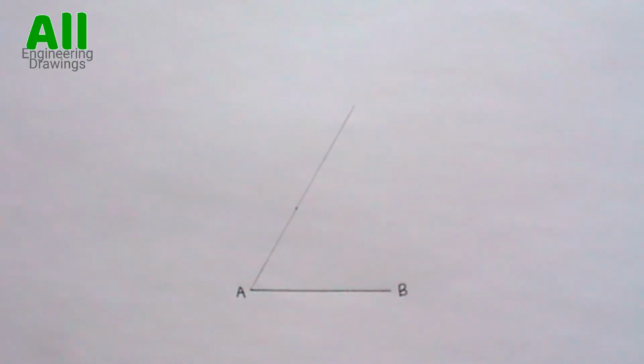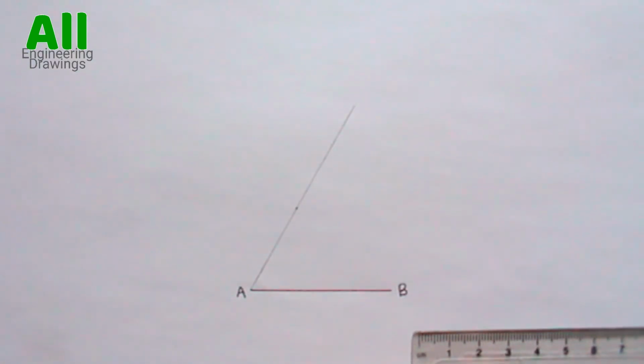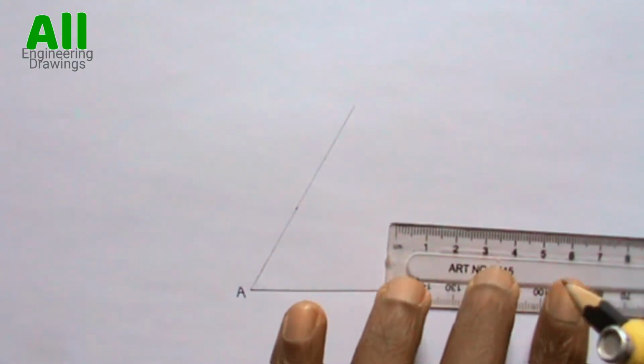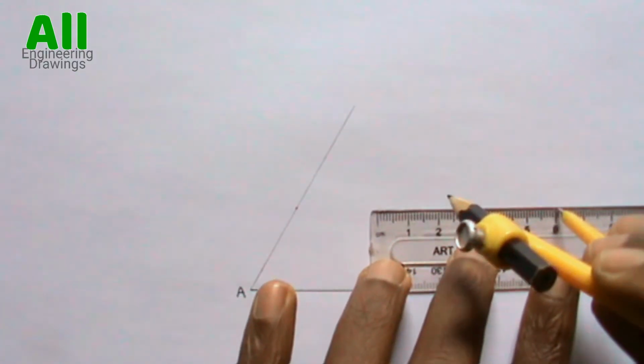Now you are to subtract the base given, that is the length of AB, from the perimeter given. For example, if you are to draw a triangle of perimeter 80 mm and base 30 mm, you are to subtract 30 from 80. That is 80 minus 30, which will give you 50 mm. So you are to extend your compass to a radius of 50 mm. After subtracting your base from your perimeter, you are to extend your compass to the radius of the value you obtain.